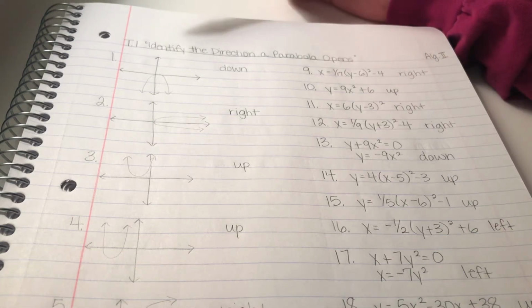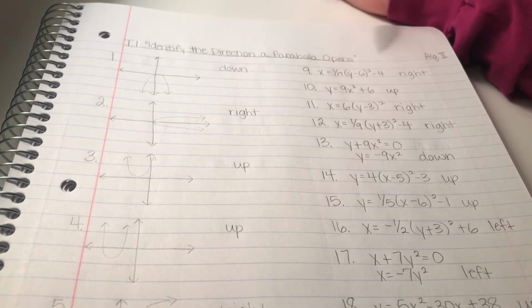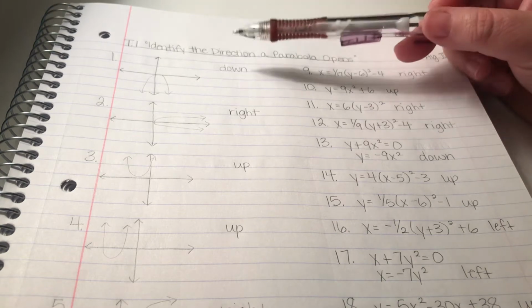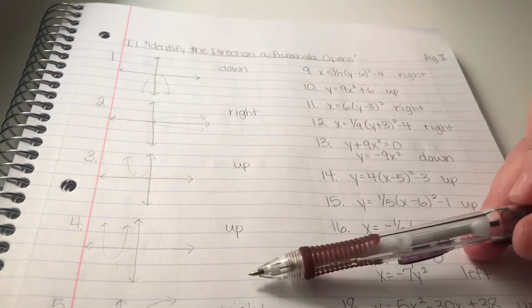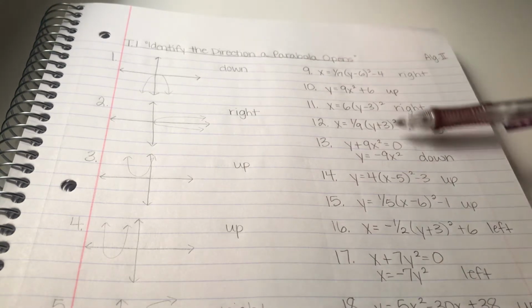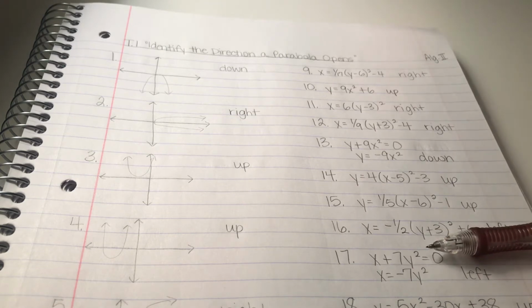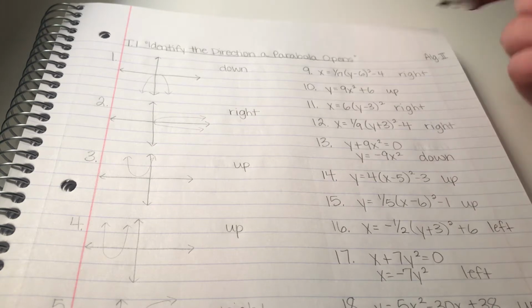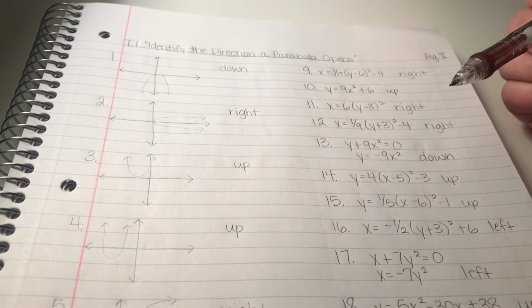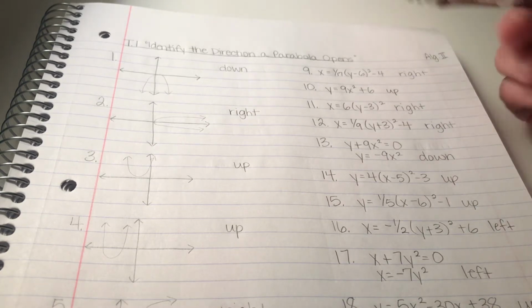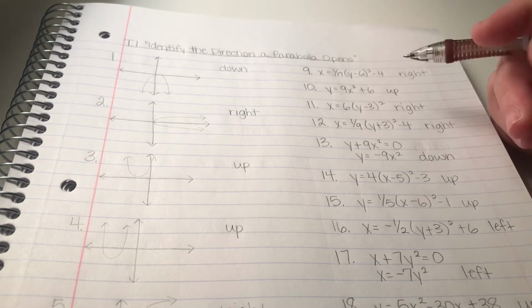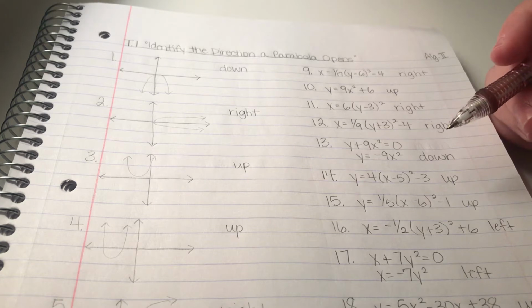This tutorial is for section T1, Identify the direction a parabola opens, for Algebra 2. First, you'll notice in this tutorial that you have some that are graphs and some that are equations of graphs. For the ones that are graphs, it really is as simple as just seeing the direction that the parabola opens. So don't overthink it, don't stress yourself out trying to get a different answer than the easy answer, which really is the right choice.